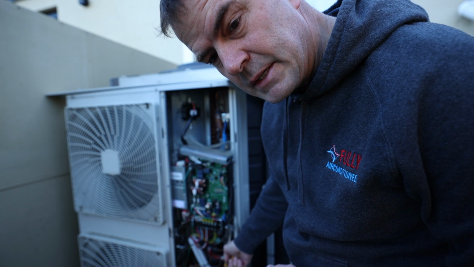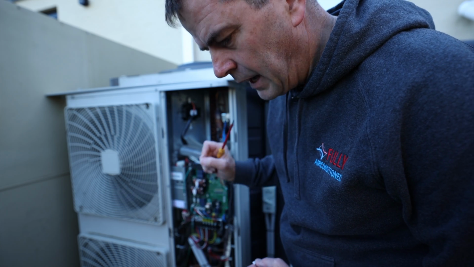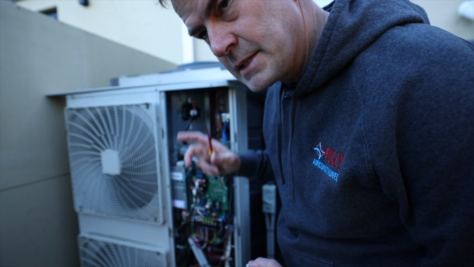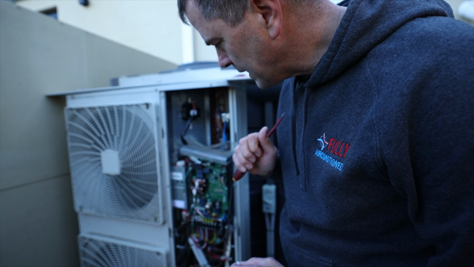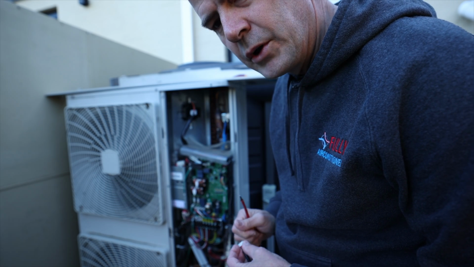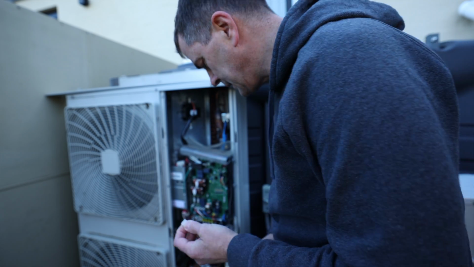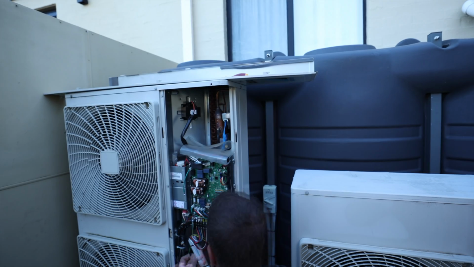You can probably hear the hum of the compressor speeding up, slowing down, speeding up, slowing down. So it's running at its maximum. It's trying to do all the work it can. So yeah, we'll fit this up.